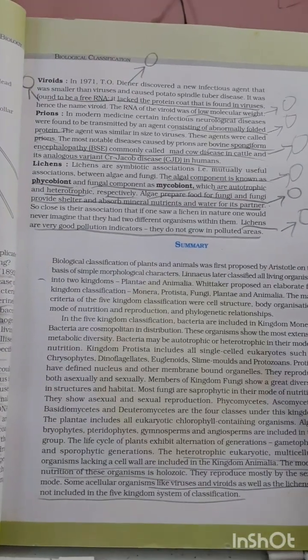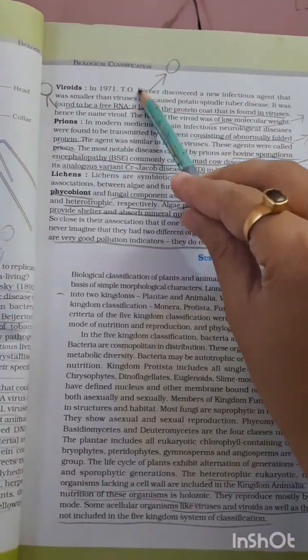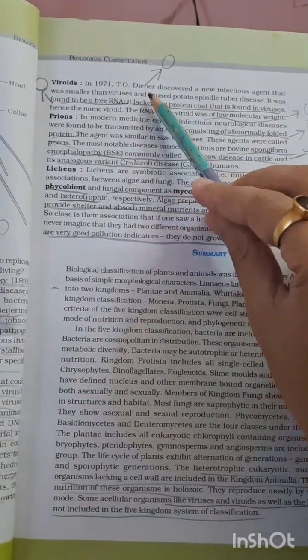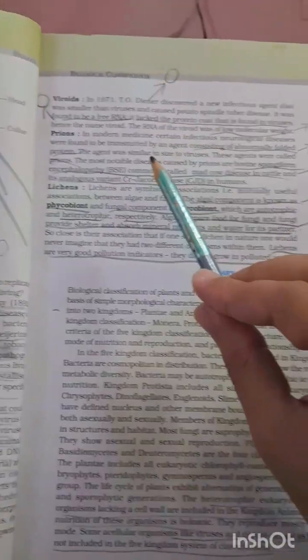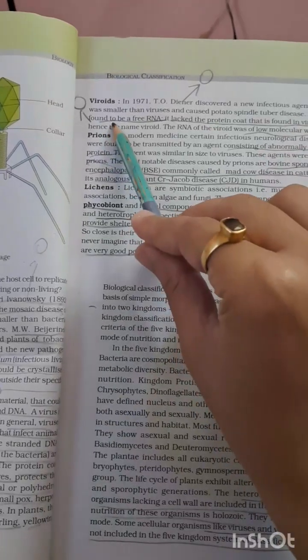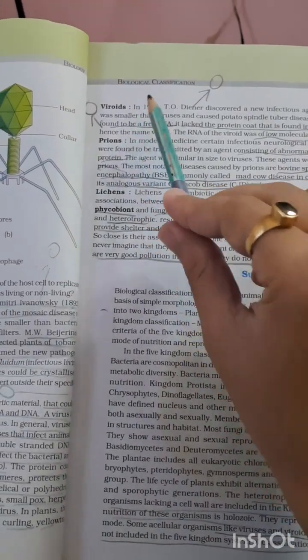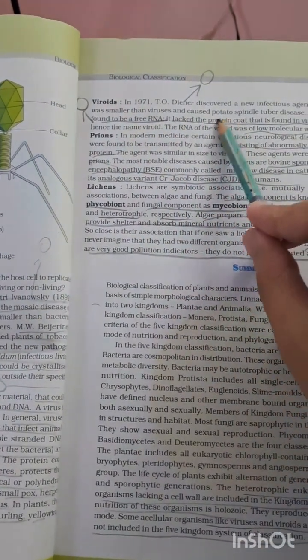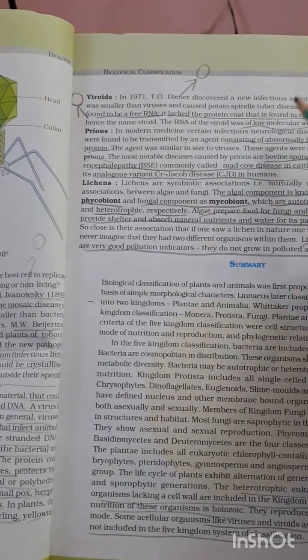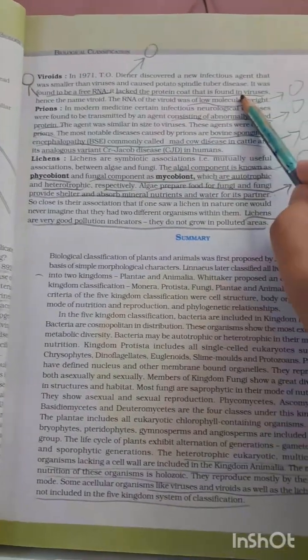Now, coming to the viroids, they were first described by T.O. Diener. This question has been asked in your boards as well as other previous competitive examinations. Now, it was found to be a free RNA. Viroids are free RNA and lacked the protein coat which was found in viruses. This question may be asked in comparison to the viruses.